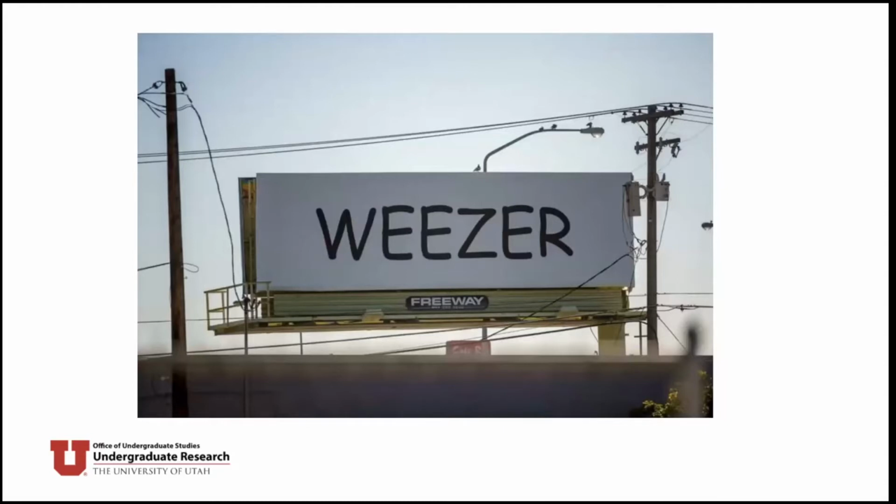It was just the word Weezer, which is a band. It was in Comic Sans, which is a memed font, right? But what information was being conveyed with this billboard? And if you want to, you can drop it in the chat or you can unmute if anybody has any insight.